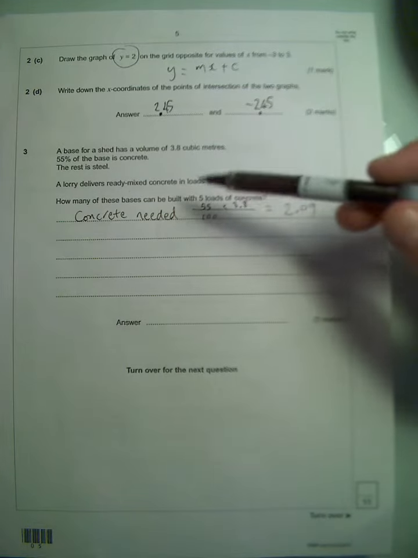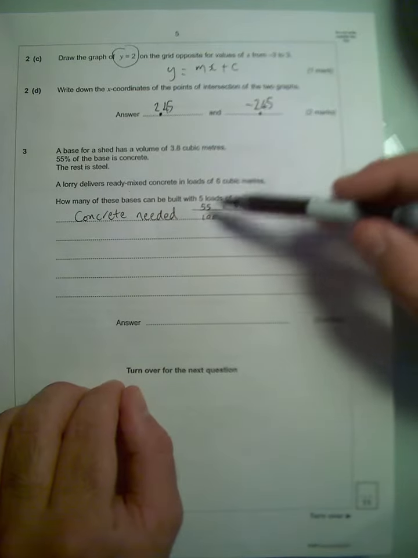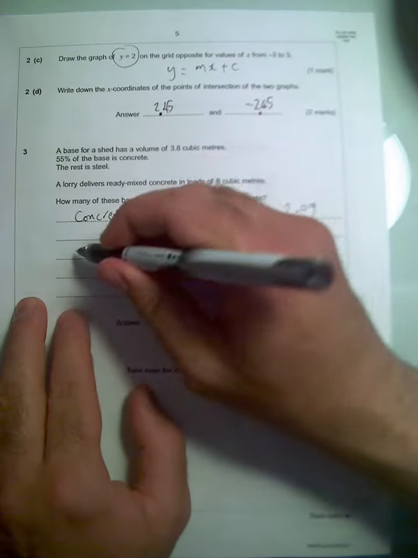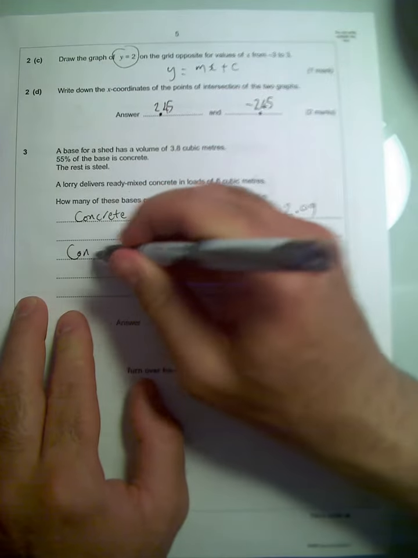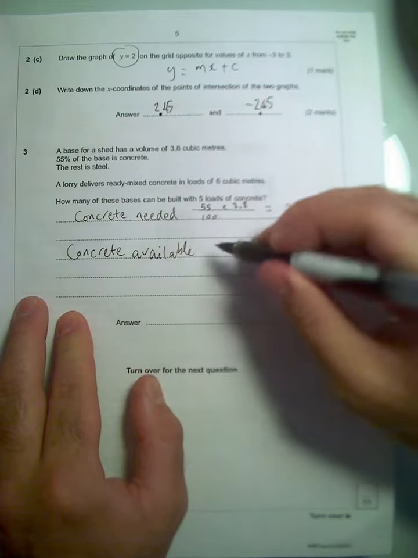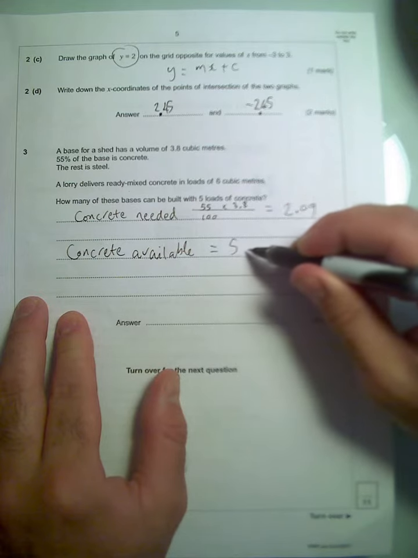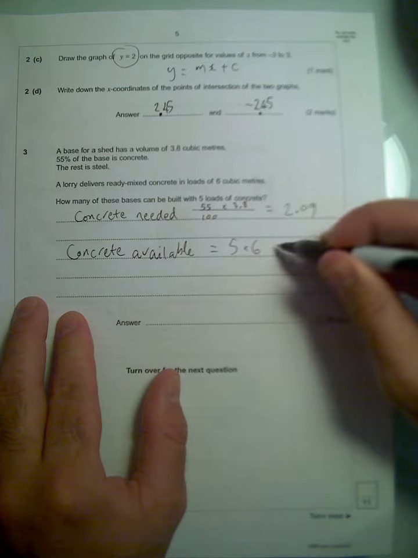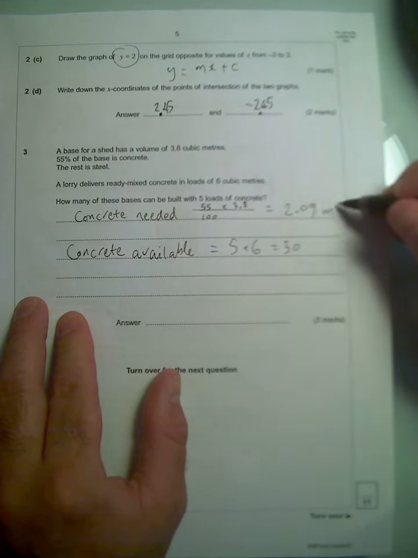A lorry delivers ready mixed concrete in loads of 6 cubic meters. So it's a question of how many bases can be built with 5 loads of concrete. Okay, so 5 loads of concrete, 5 lots of 6 cubic meters. That's right, concrete available is 5 times 6, which is 30. Let's put some units on this. Cubic meters.